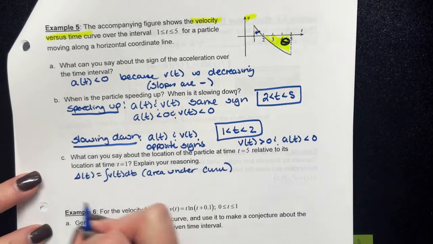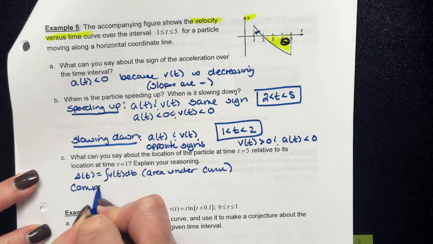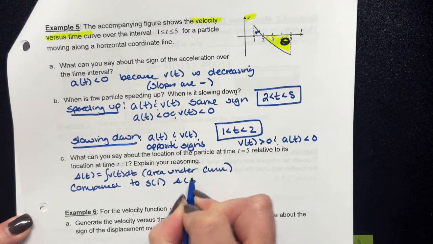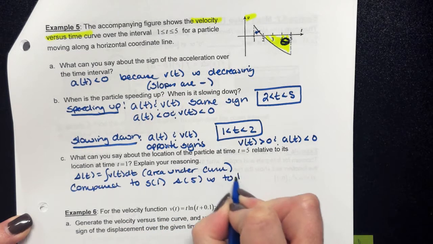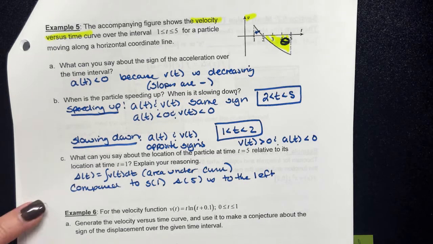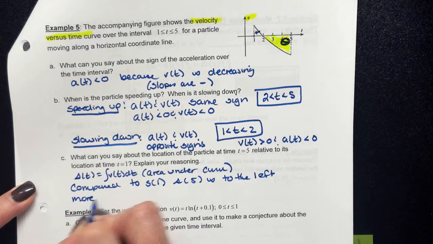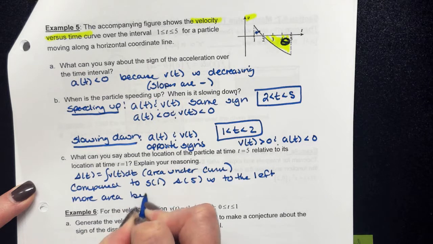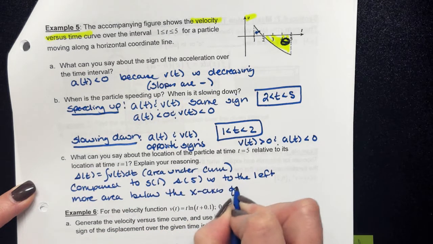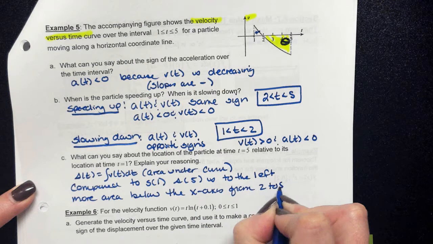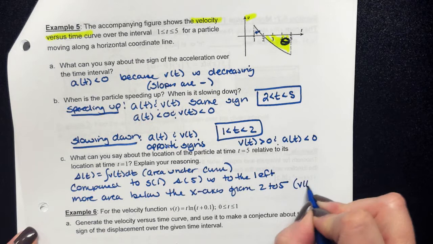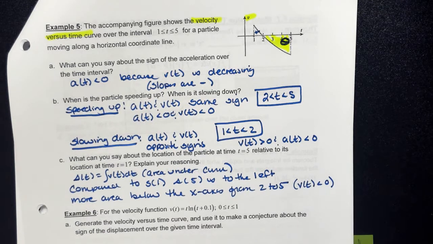Left. So compared to s of 1, s of 5 is to the left. And again, there's more area below the x-axis from 2 to 5, or when your v of t is less than 0.